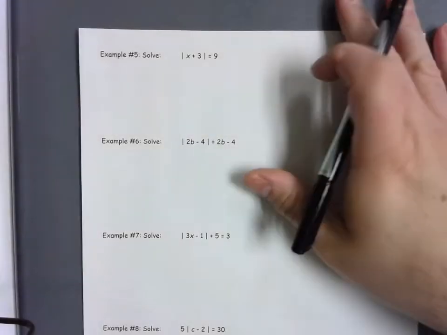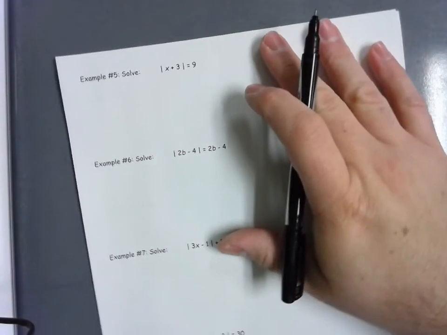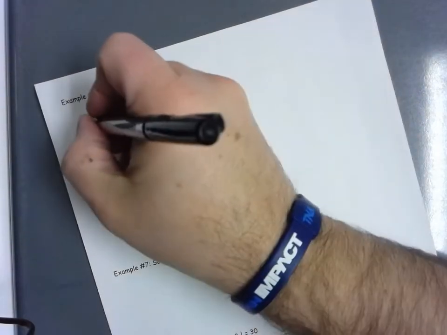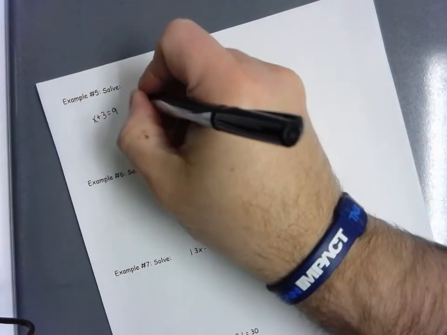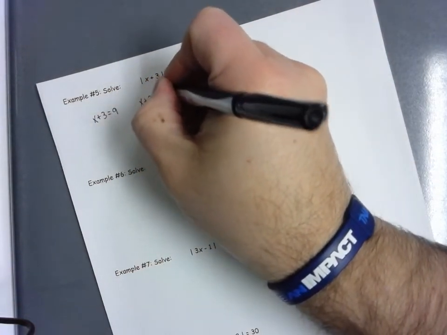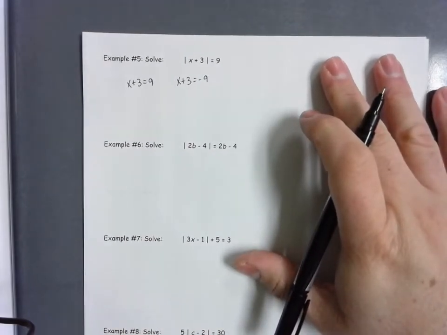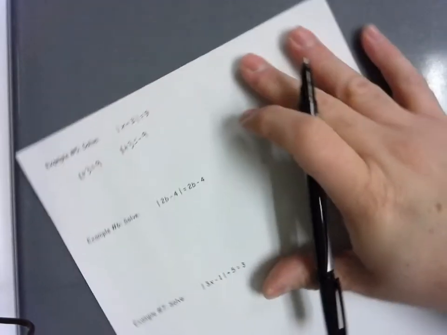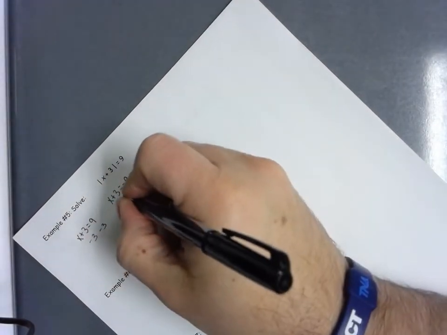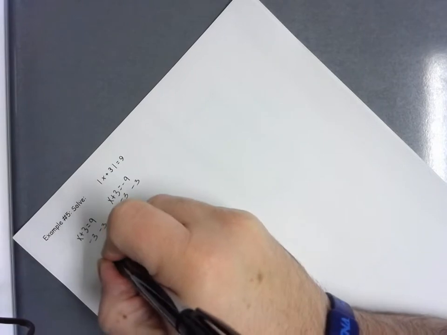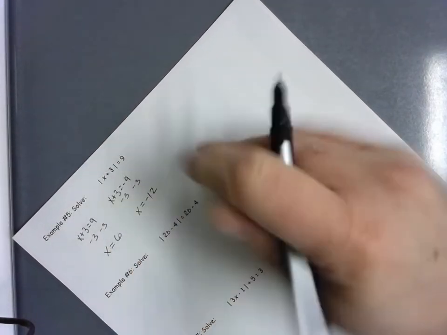Example number 5 says the absolute value of x plus 3 is equal to 9. So that means we have x plus 3 equal to 9, and we have x plus 3 equals -9. Solving them simultaneously will allow us to get both answers and then check both. As I go forward here, subtract 3, 3, 3, 3. x is equal to 6, x is equal to -12.